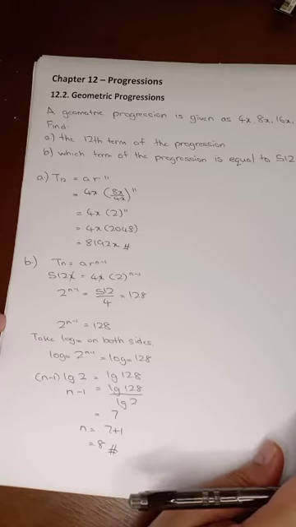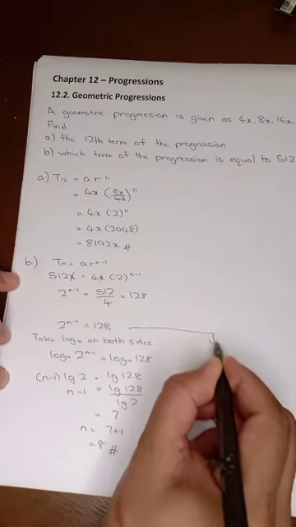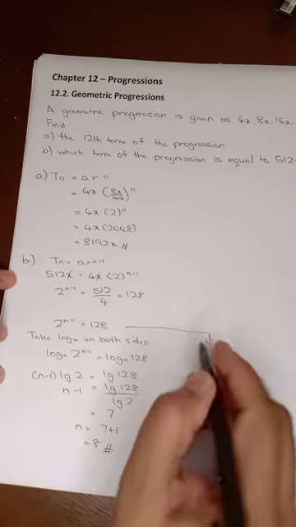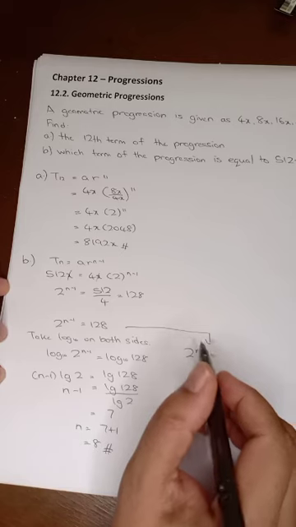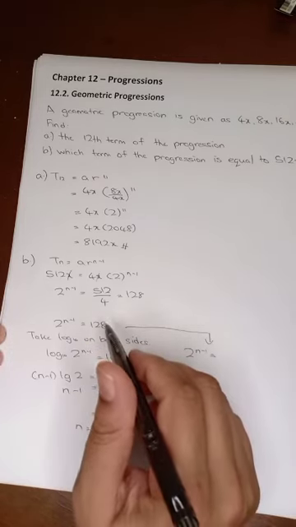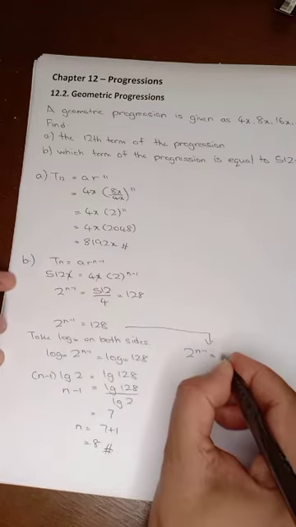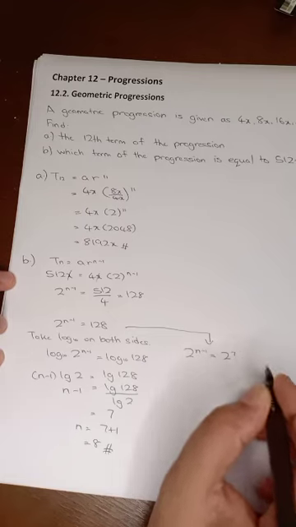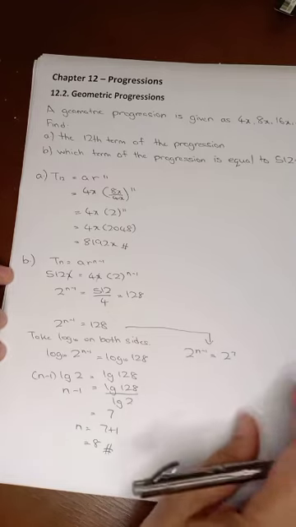Another way of doing it, a slightly shorter way, I'll show it here, is to guess if 128 is base 2. That means if you can guess that 128 is actually 2 to the power of 7, you can make your steps shorter.